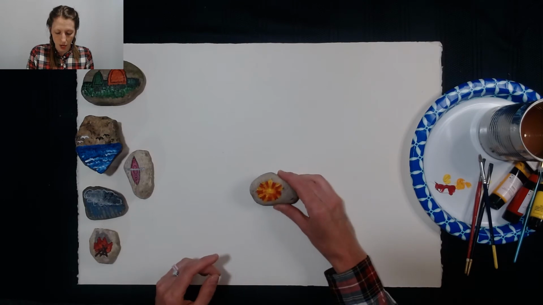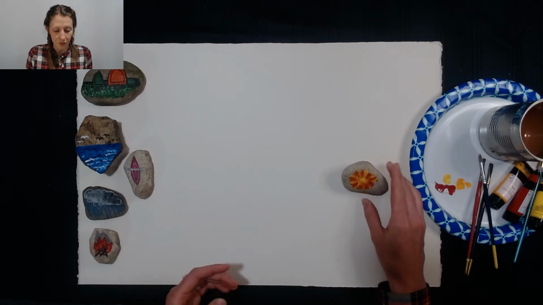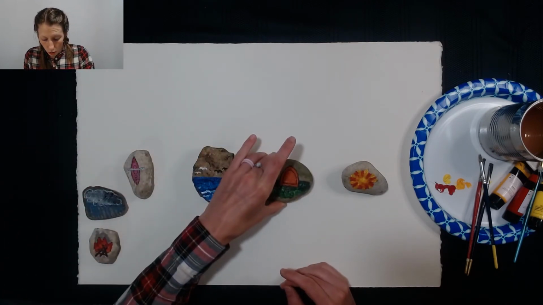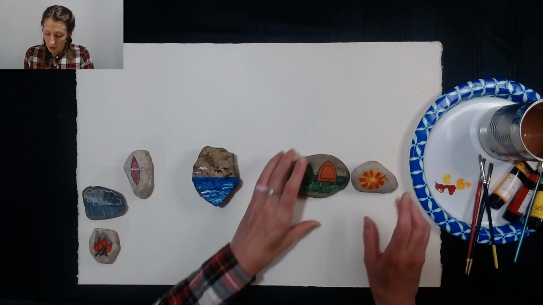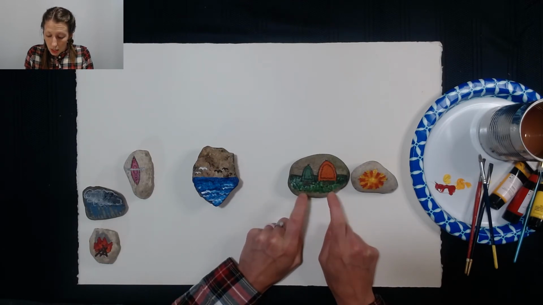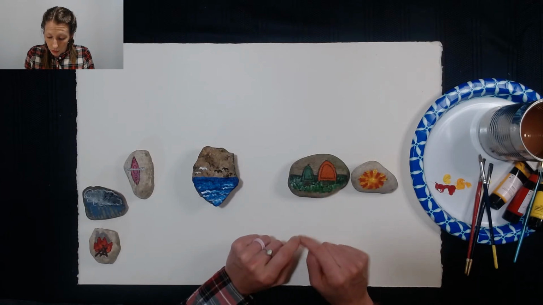because you want them to last. So now, I had these all painted ahead of time, and I just kind of wanted to show you my different rocks. Okay, I've got my sunshine. This is my campsite. Those are my tents. This is my different grass. I layered some different colors.